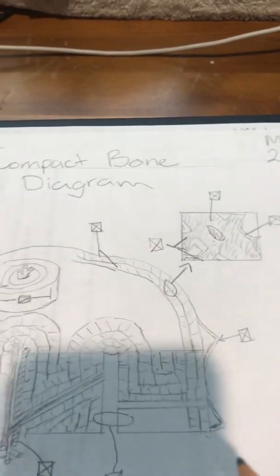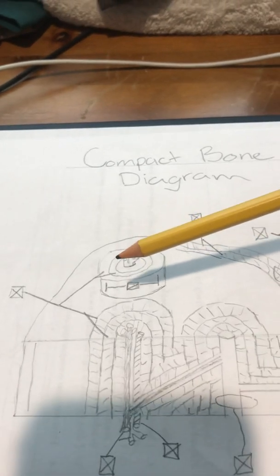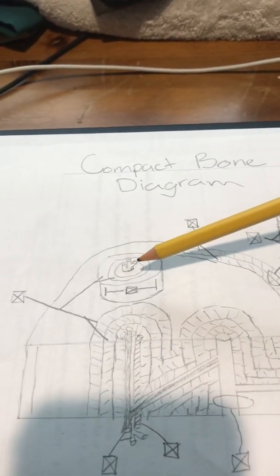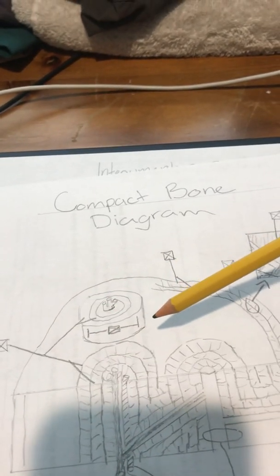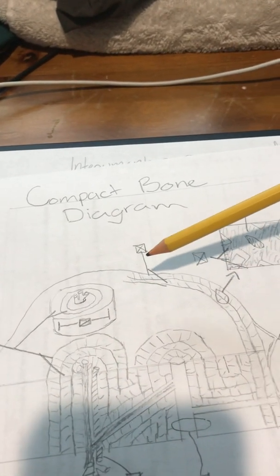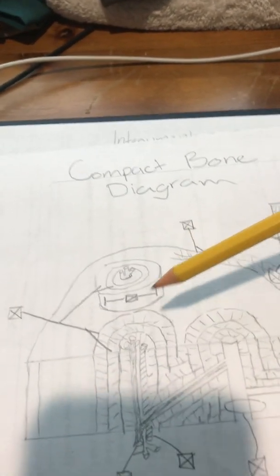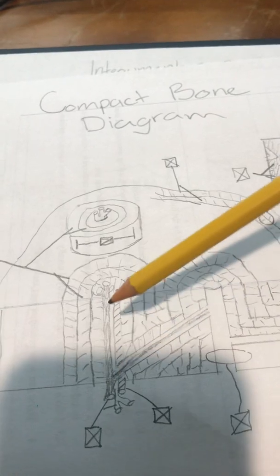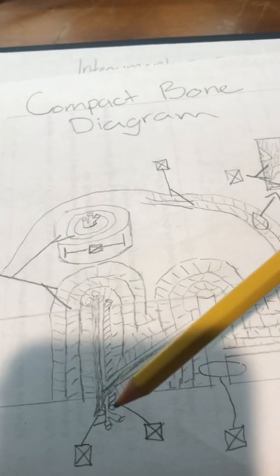Next up, we have the compact bone. So first we have the concentric lamellae. We find them here and here in this image. The osteon is right here. Your circumferential lamellae is here. And down here you have your blood vessels in the gray and white. And then the striped one is your nerve.